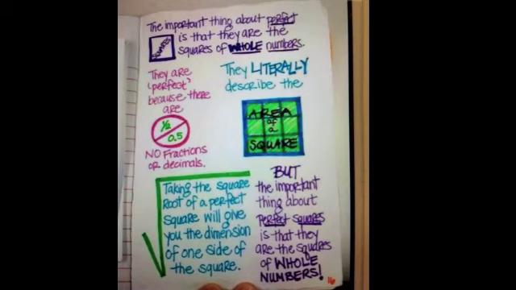Here are some notes on square roots and perfect squares. The most important thing to know about perfect squares is that they are the square of whole numbers, meaning you should get no fractions and no decimals. It literally means the area of a square, such as in this picture, 3 times 3 equals 9. When they say to take the square root of a perfect square, you will get the dimensions of one side of the largest square. But once again, the most important thing to know about perfect squares is that they are squares of whole numbers. No fractions, no decimals.